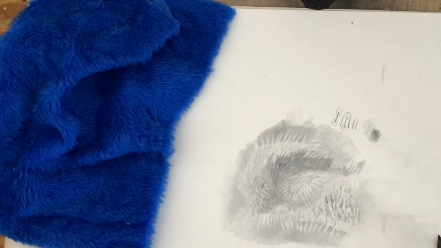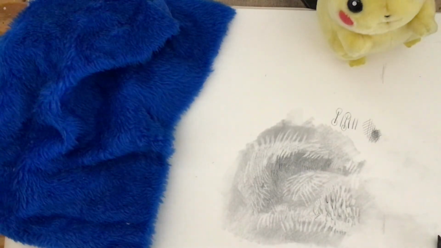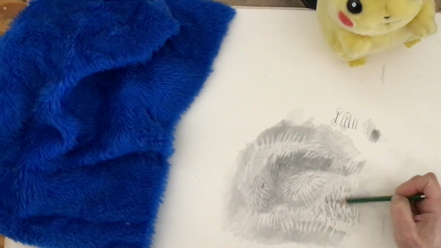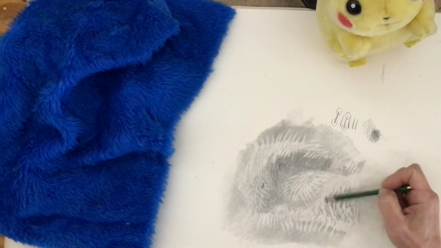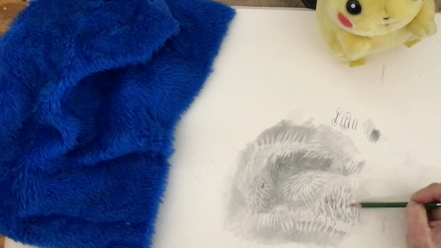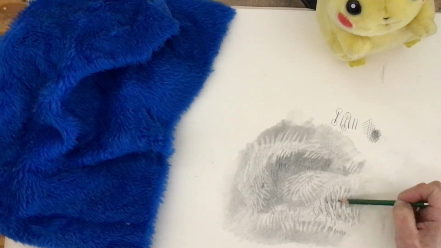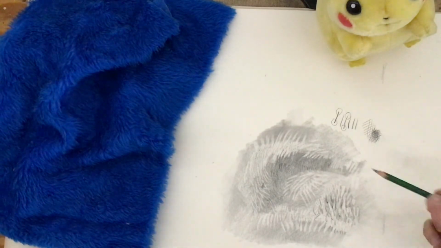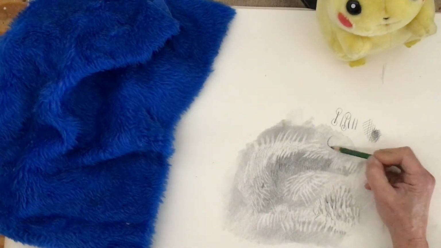So I'm just going to pretend to draw the eye, and just to demonstrate the difference between the soft, and let's say that there was an eye here.